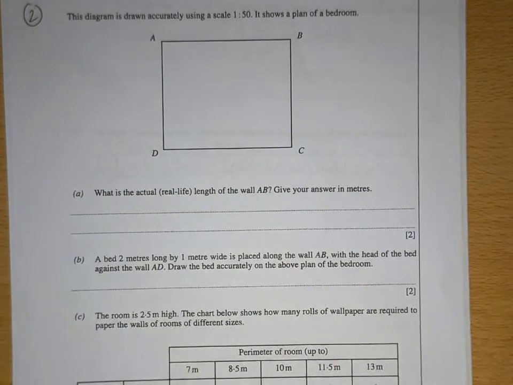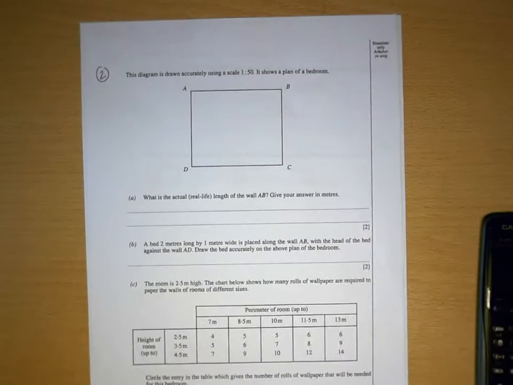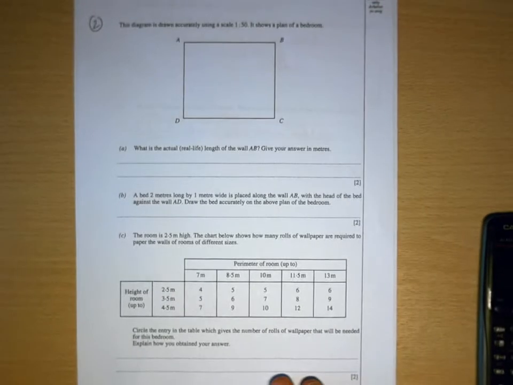Okay, I'll just zoom this out a little bit so that we can get it all in.